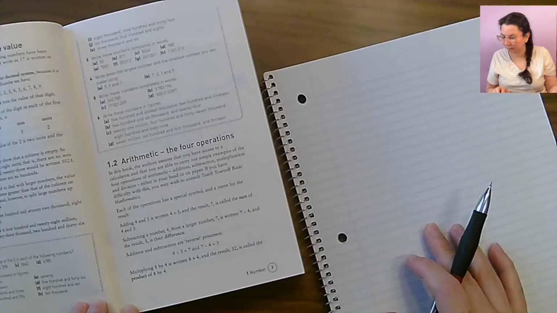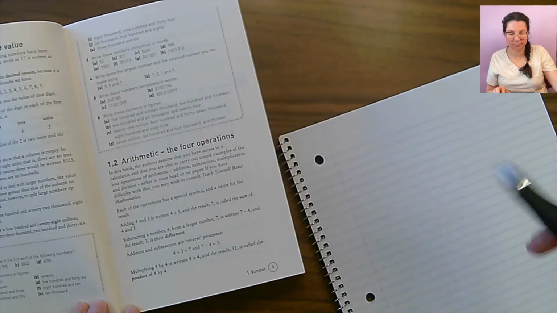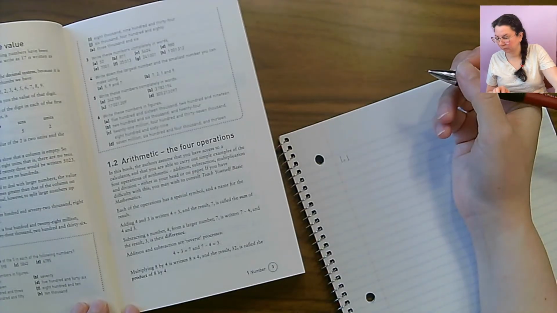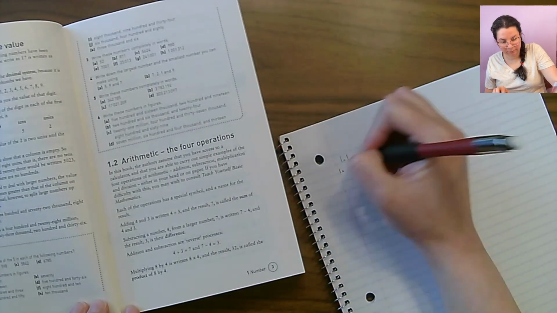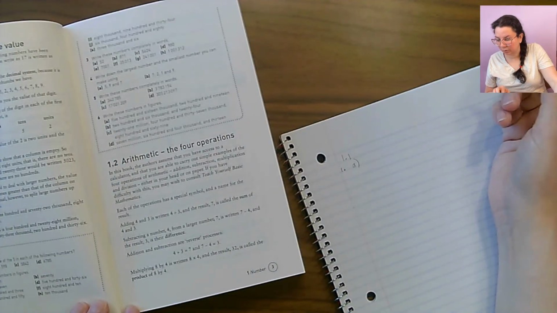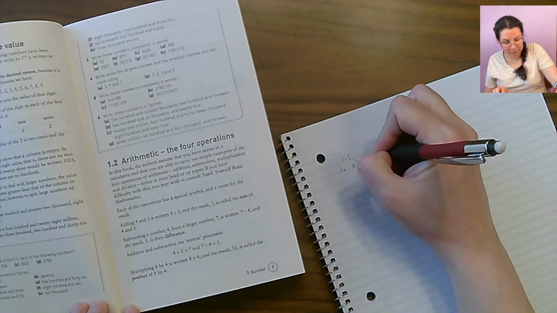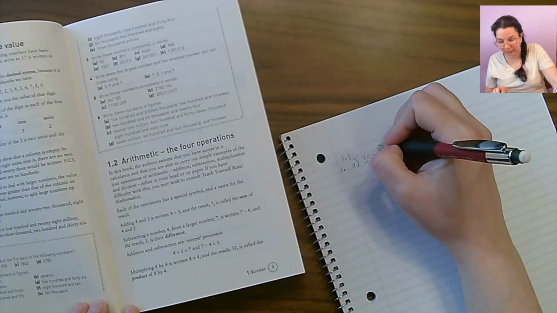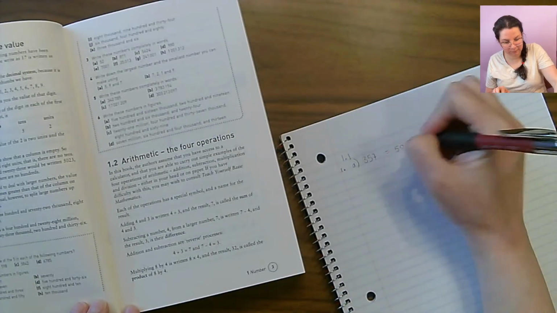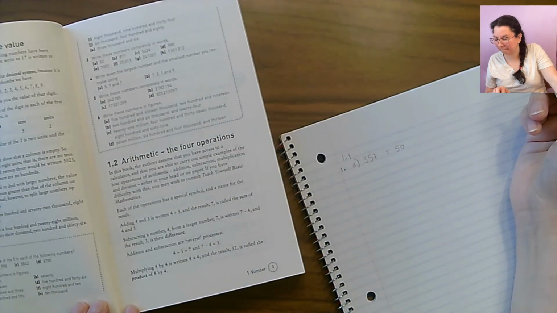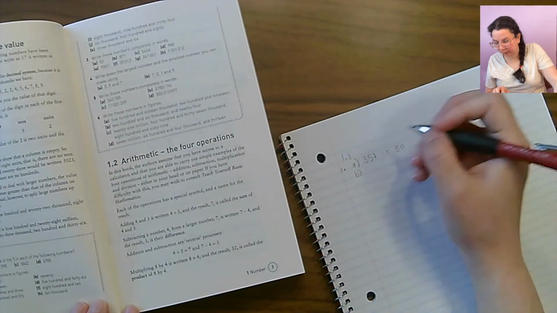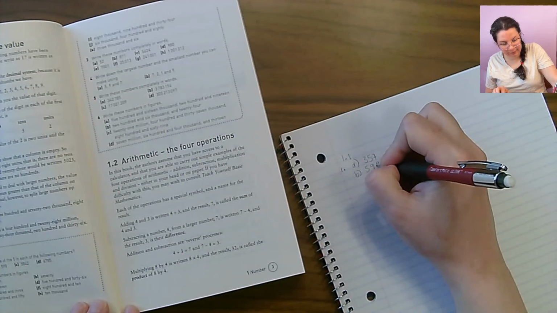What is the value of 5 in each of the following numbers? Okay, so exercise 1.1. 1A. So the number is 357, and the 5 would be 50. B, 598.